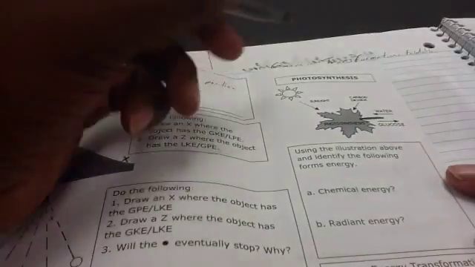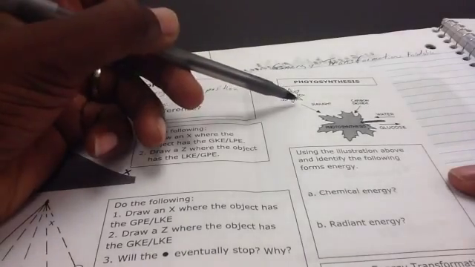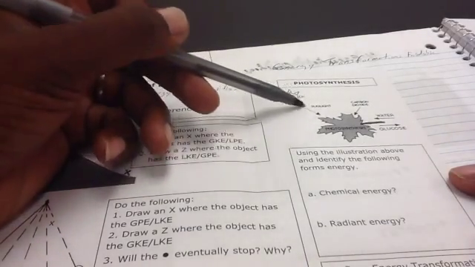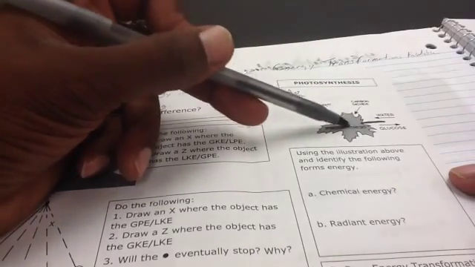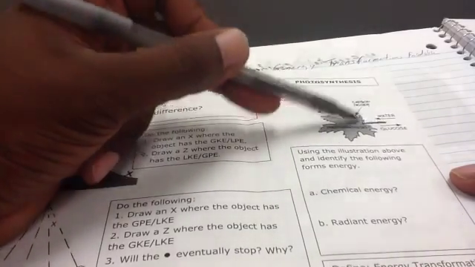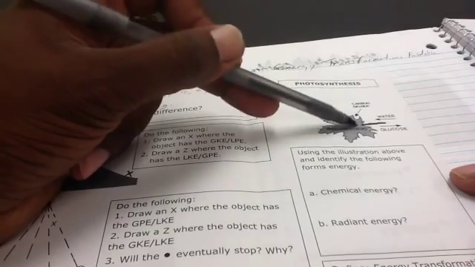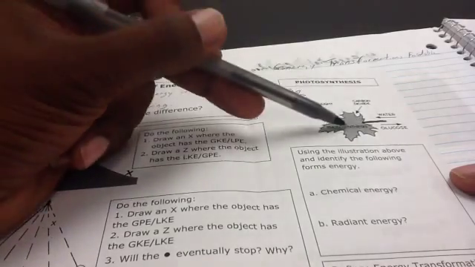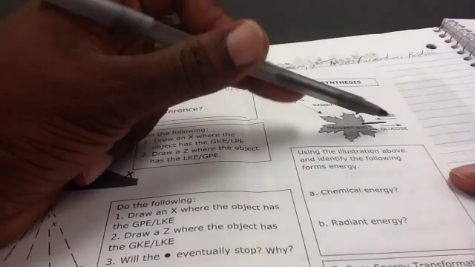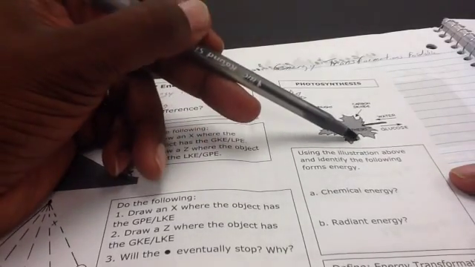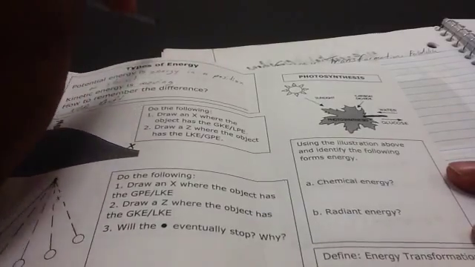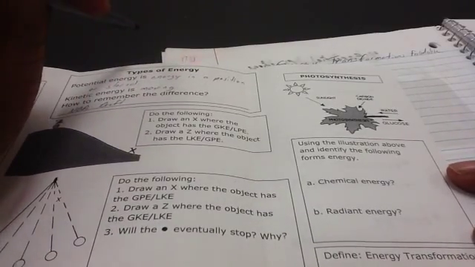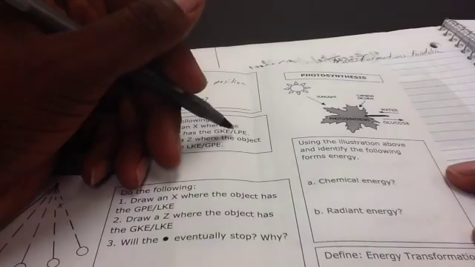Moving on along, over here we can see the process of photosynthesis happening, where the plant is intaking the sunlight and carbon dioxide. Inside there, it's also taking in water. They're undergoing a chemical reaction process on the inside called photosynthesis, which in turn produces glucose and oxygen. Using the illustration above, identify the following forms of energy.